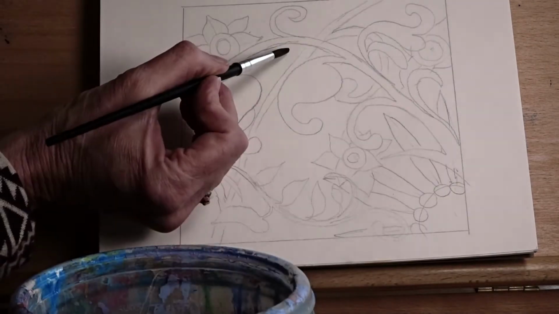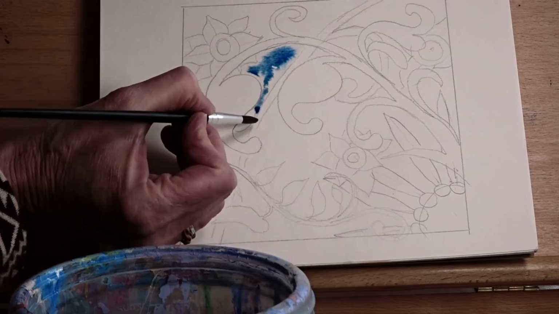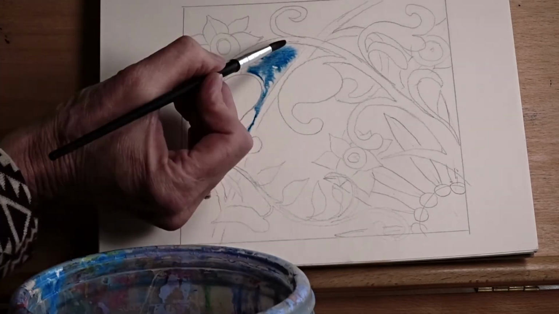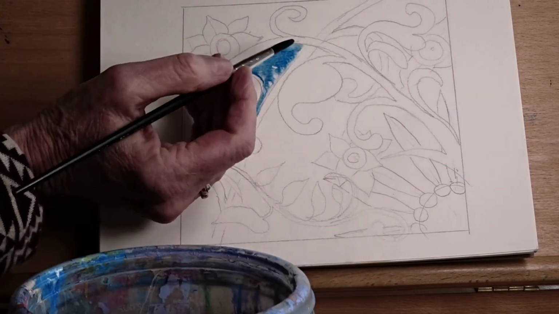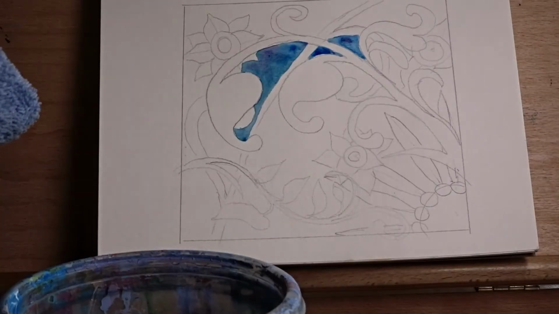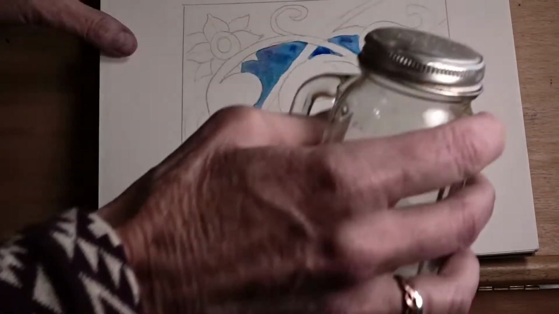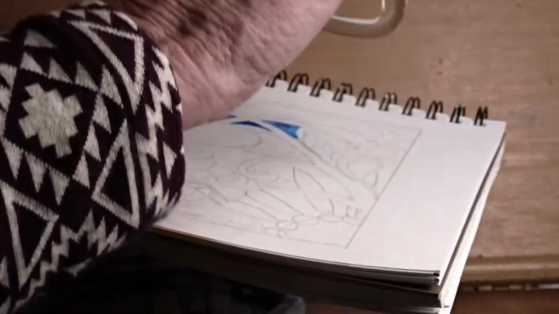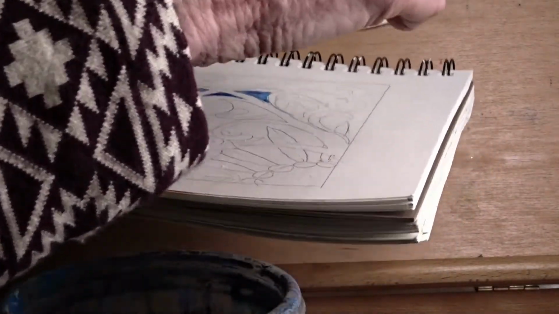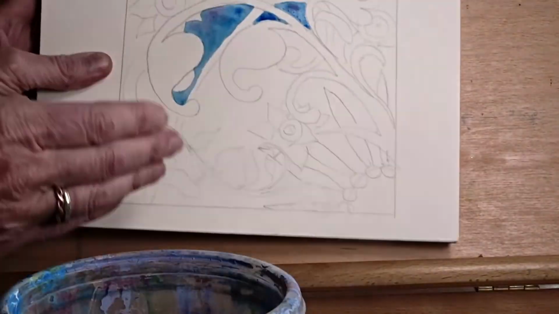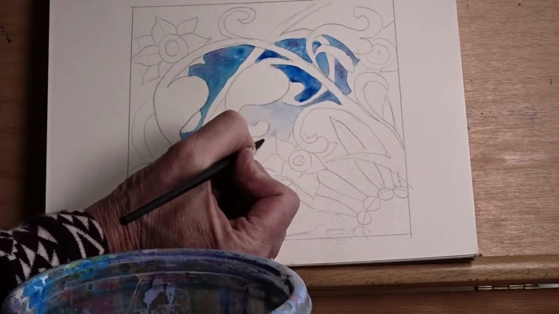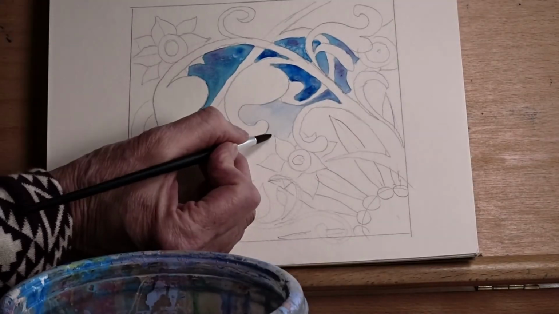My little paper here is upright on an easel. So I'm just popping in water, and the water only goes where it's wet. And sometimes you have to push it a little bit out to the edges. Once you get a little section done, you can try to add a little bit of salt. Just a little bit. You don't want very much.